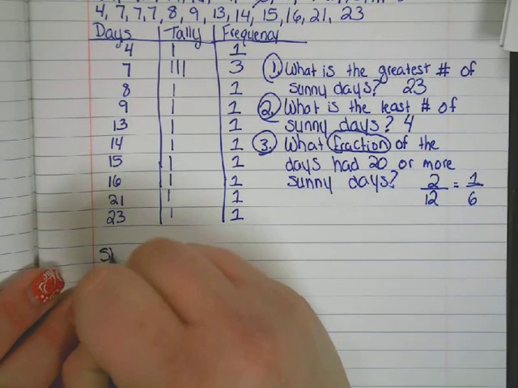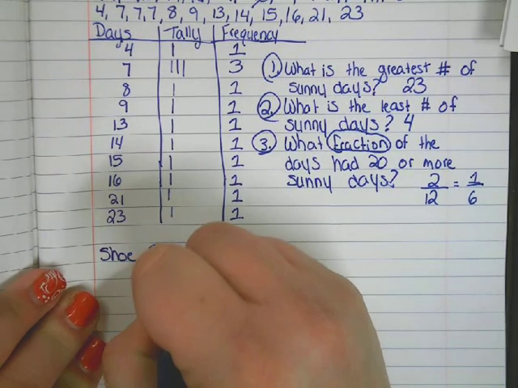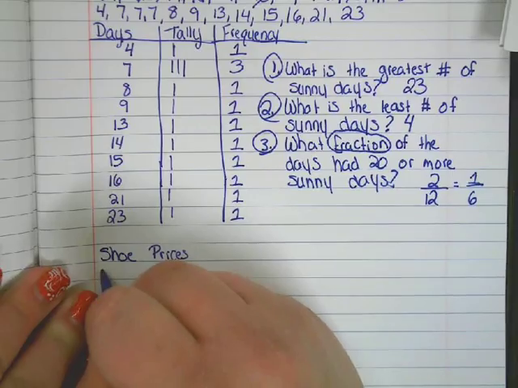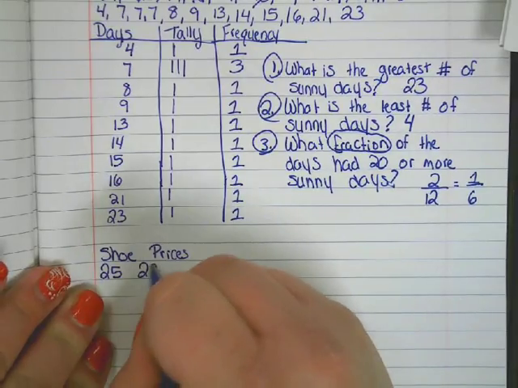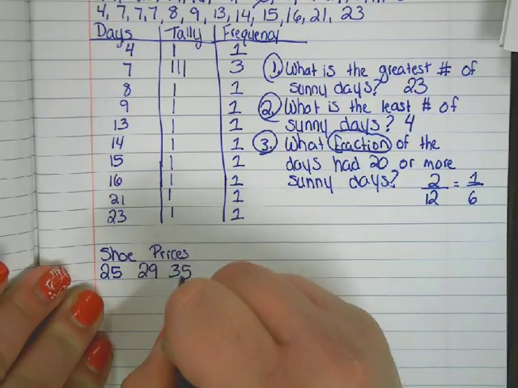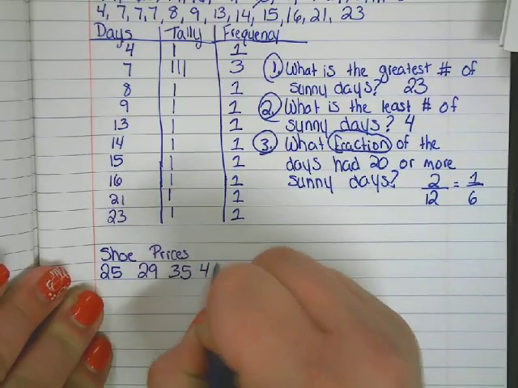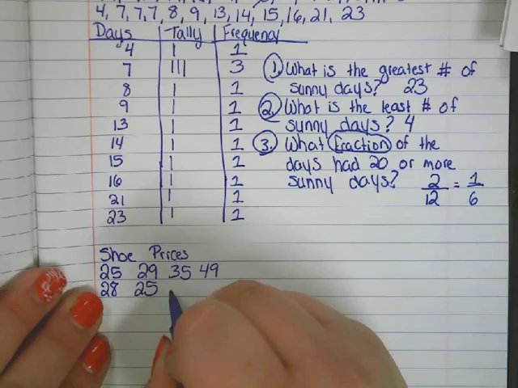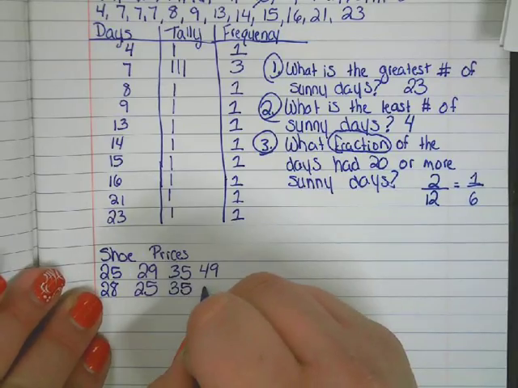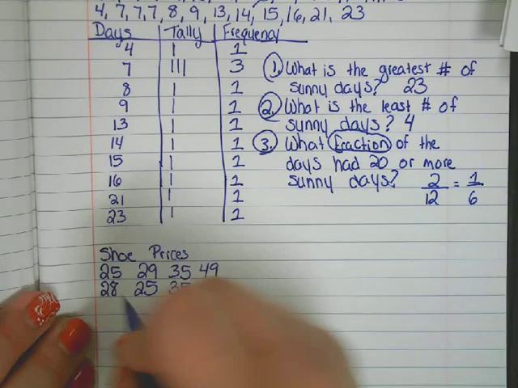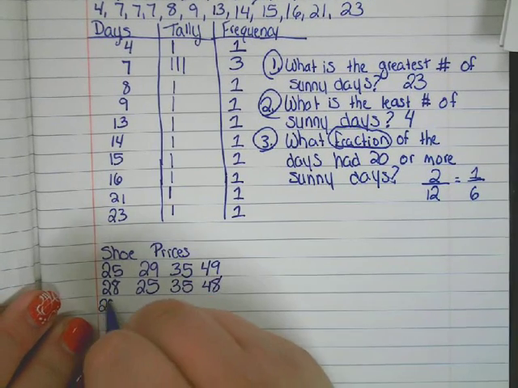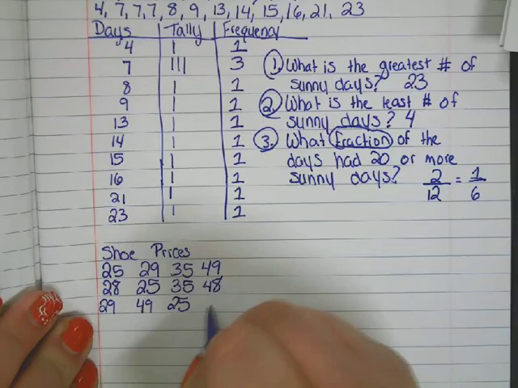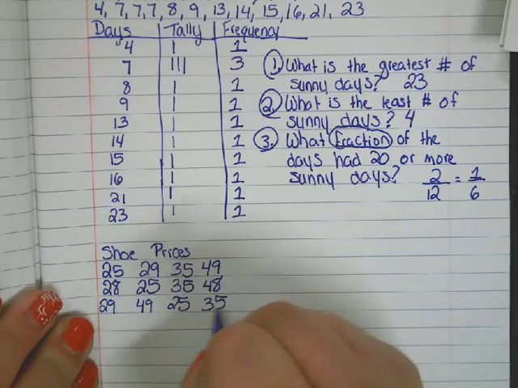So let's say you've got 25, 29, 35, 49, 28, 25, 35, 48, 29, 49, 25, 35. So these are all looking at shoe prices.